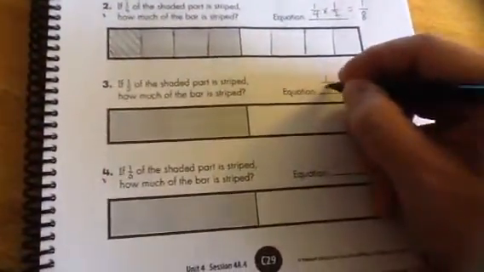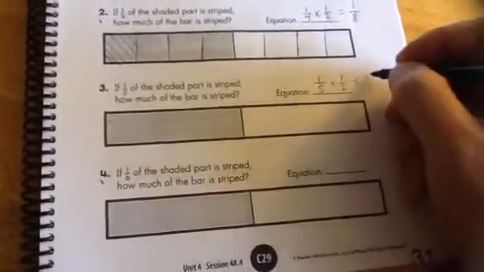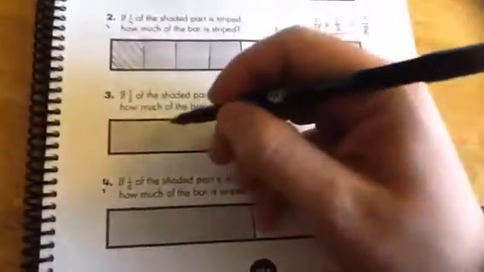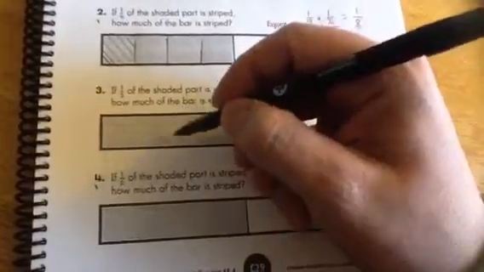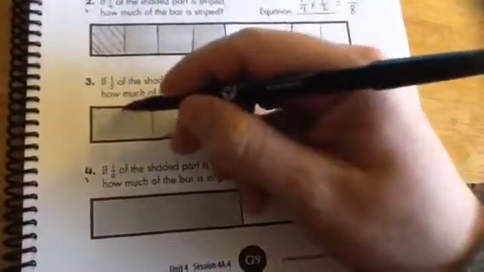Well, let's see if we can come up with the equation first. It'd be 1/5 of 1/2 of the bar. 1 times 1 is 1. 5 times 2 is 10. So it should be 1/10. Now, I have to cut this into fifths. I look at where half is, and I go a little bit to the left, and a little bit to the right. I cut each of what's left in half.